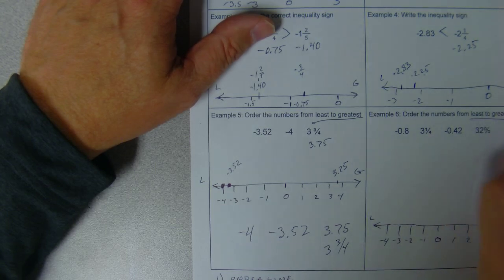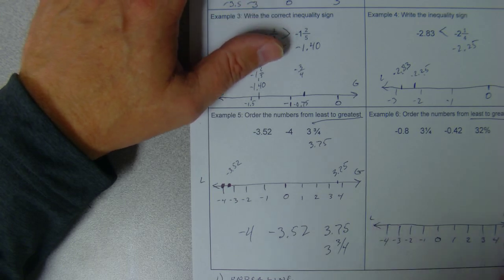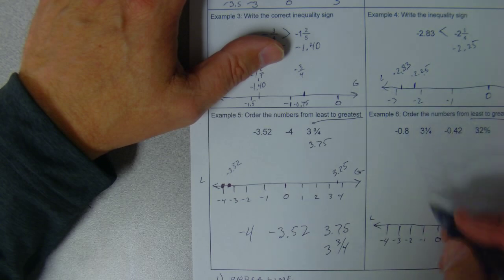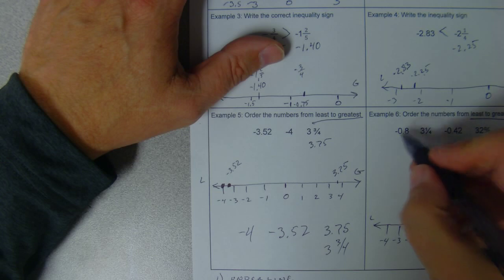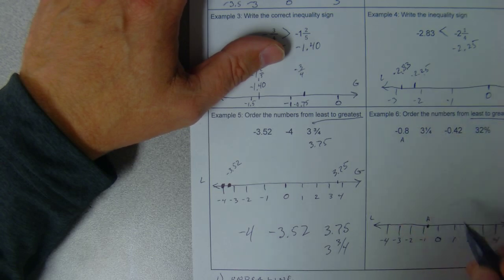This one's labeling from least to greatest. We got a number line here, least to greatest. So let's go ahead and mark where these would be. This is almost, and just to make it easier, we'll say that's A, and 3.14, that would be right here.